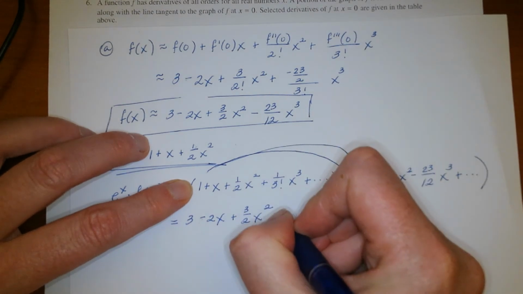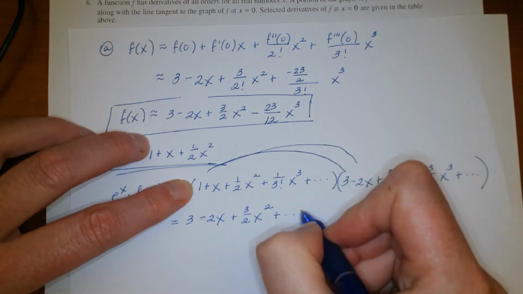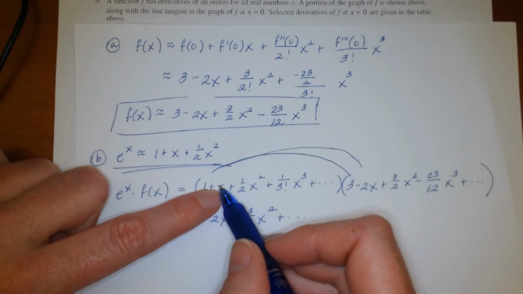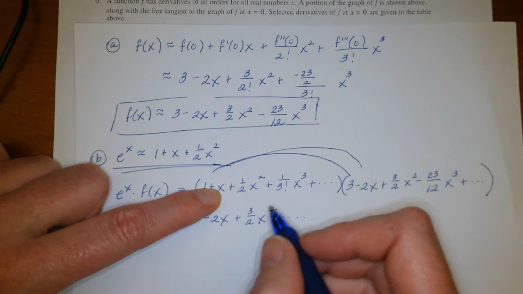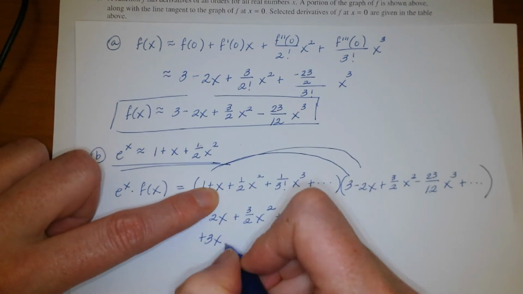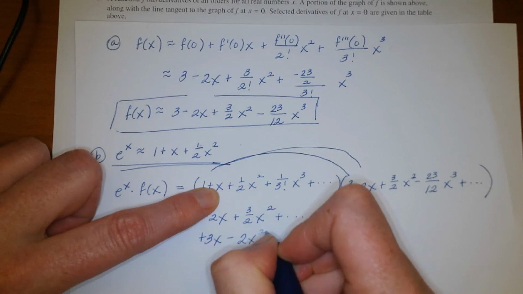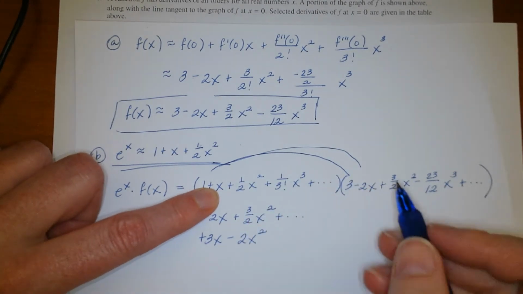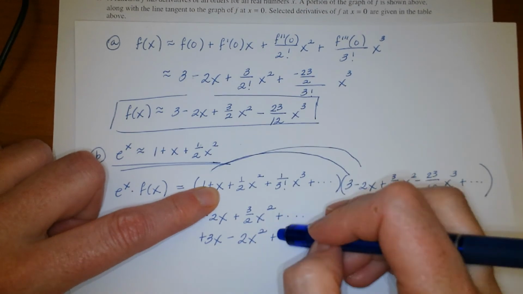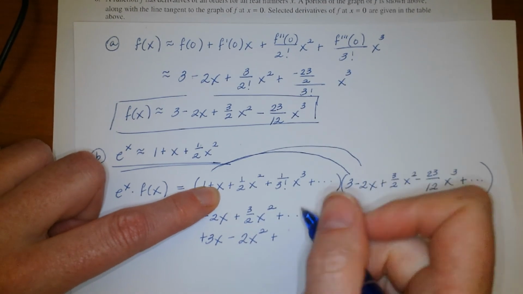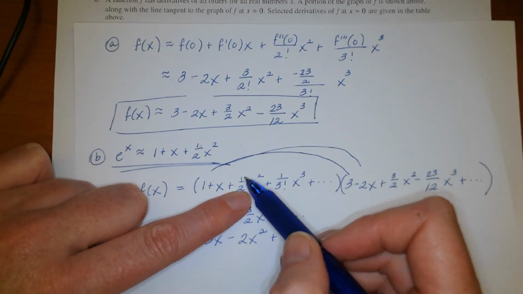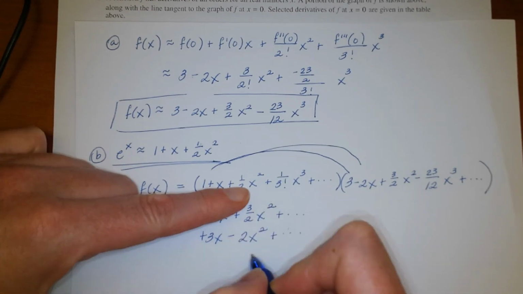So there's more to it, right? But then you multiply the x in and you'd add it to this stuff. So I'm going to multiply the x in, so I'd have 3x, and I'm going to line it up by like terms. So 3x minus 2x squared plus 3 halves x cubed, which I guess I didn't need to write, right? Because I only need to be correct up to the second power, so I'll just say dot dot dot. Now let's multiply 1/2 x squared in, so you'd have 1/2 x squared times 3, so 3 halves x squared.